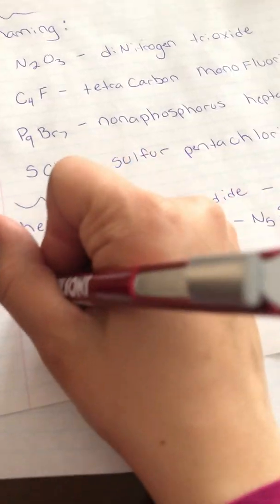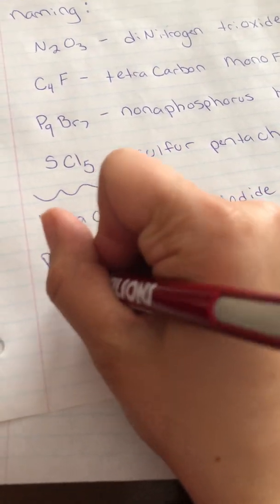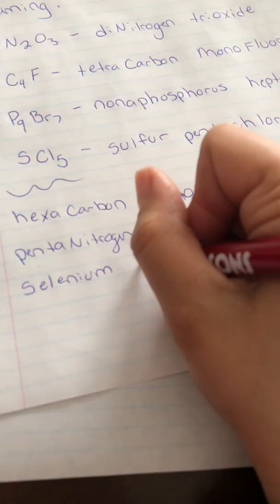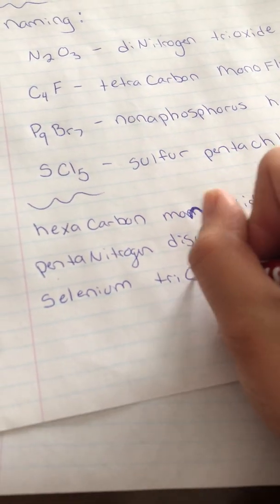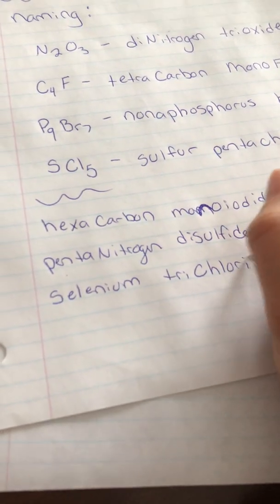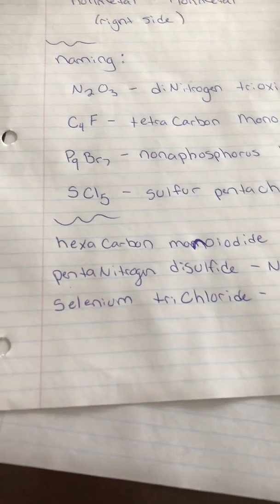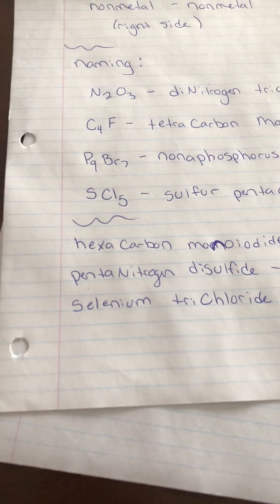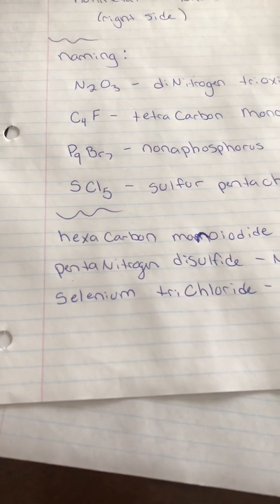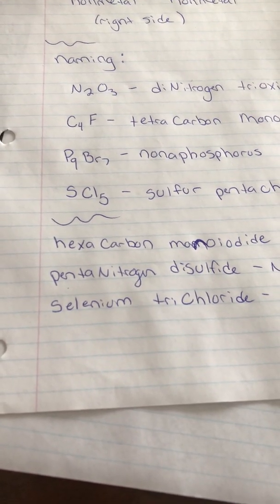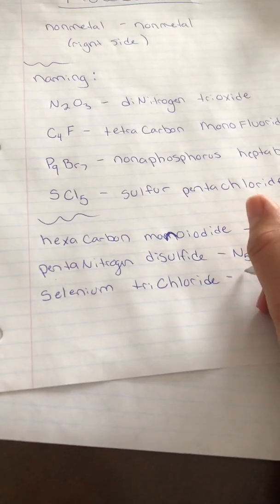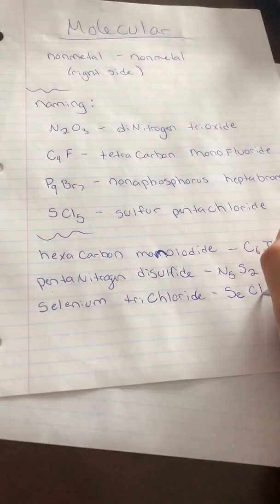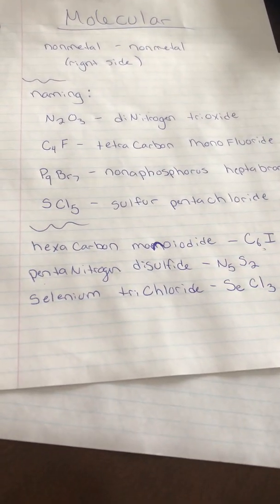One more example might be selenium trichloride. Since selenium doesn't have anything out front, that is assumed 1. So we don't put mono, but because there's nothing there, that is assumed 1. So it's selenium with a 1. Tri is 3, and chloride is chlorine, which is Cl. So selenium, which is Se with a 1, and then trichloride. So 3 on the chlorine atom.